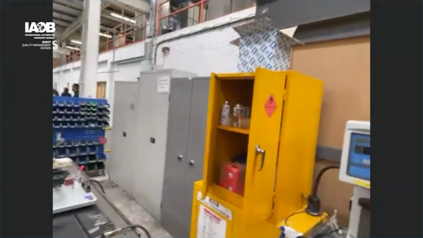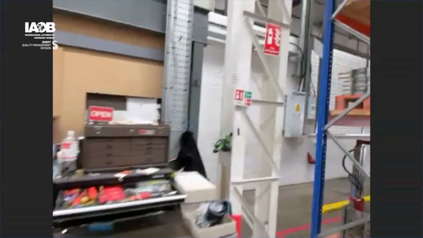All our COSHH chemicals are stored in a cupboard. Okay. And then any other tools that we need to use will be used by the guys. And presumably they've got their own measuring equipment if they need to measure anything. Yeah, they have their own calipers and micrometers and so on, yes.